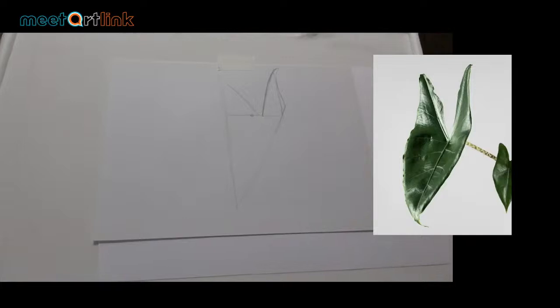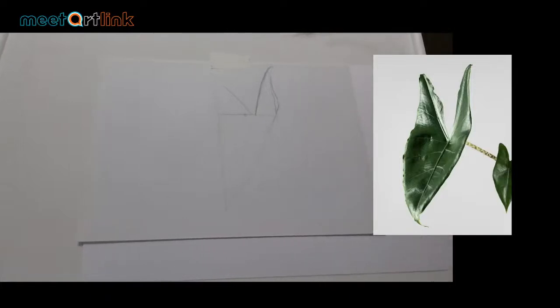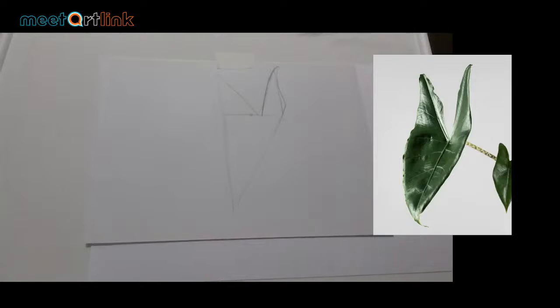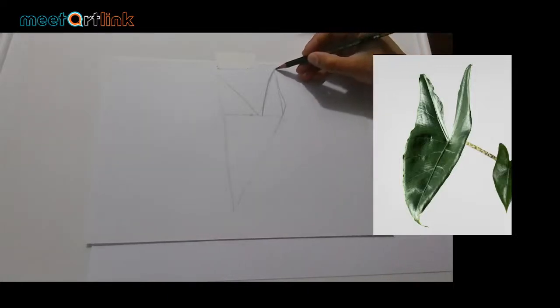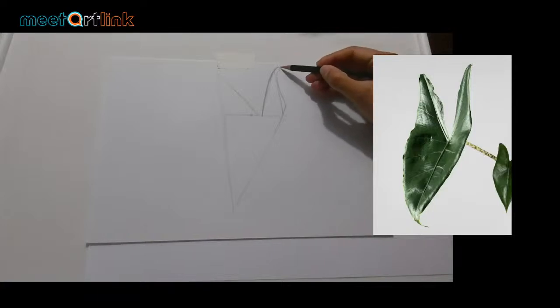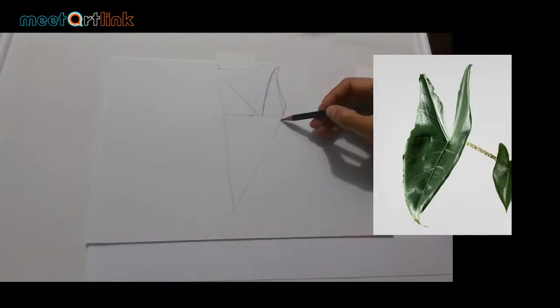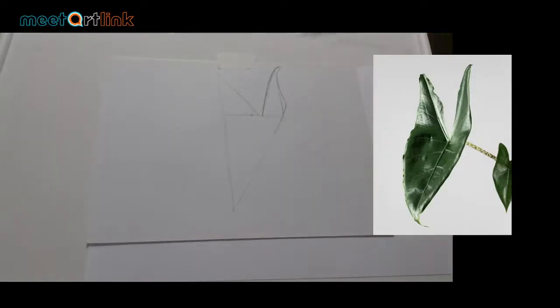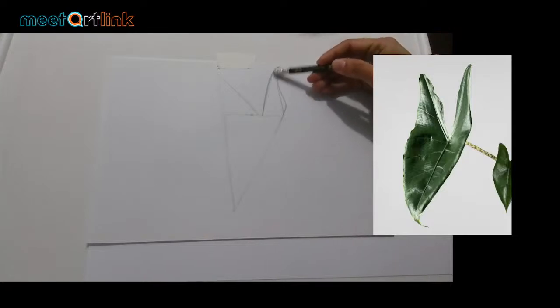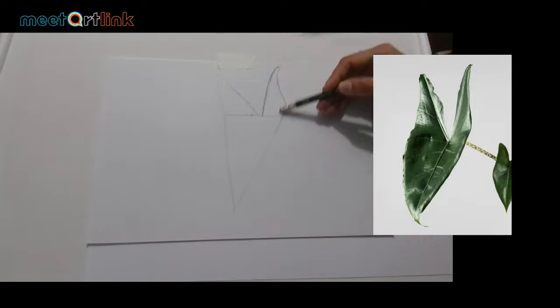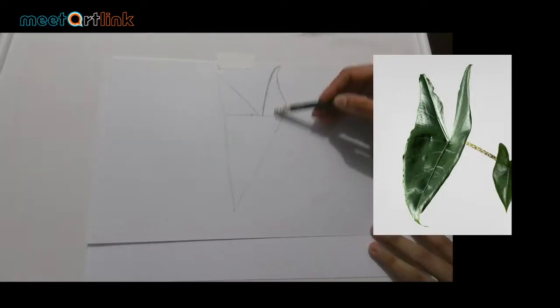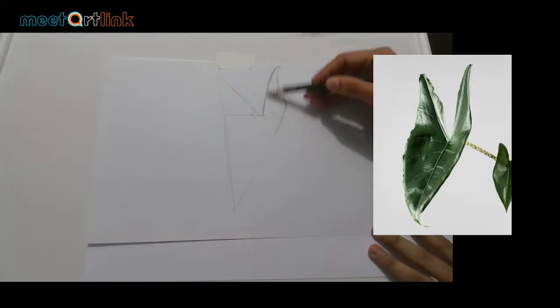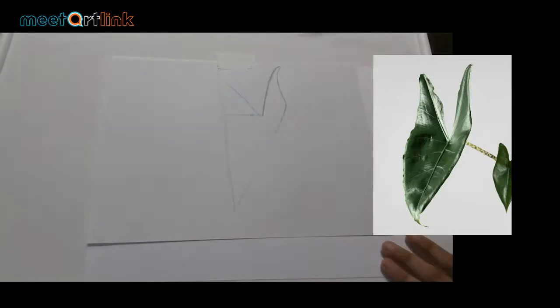So the lines that we drew when we were simplifying the image, of course, are gonna help us a lot. But they're not the ones that are gonna stay. They're just gonna be reference lines that make us understand things like the proportion of the leaf, or the general shape. But when we start working on it, we can see that all this can just be gone. Then we're gonna do this with the rest of the leaf.